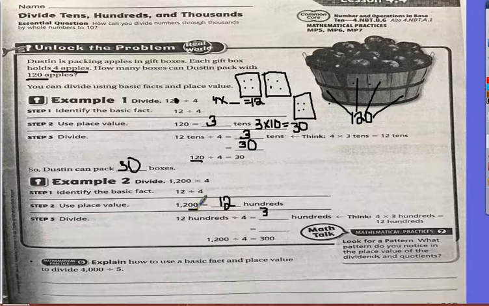So the 2 zeros mean the hundreds. If you have 100, the 2 zeros stand for the 100. So same thing, we have 1200. So 12 hundreds divided by 4 equals 3 hundreds, which would be this number right here, 300. So they're just taking a look at place value and matching that up with our answers.